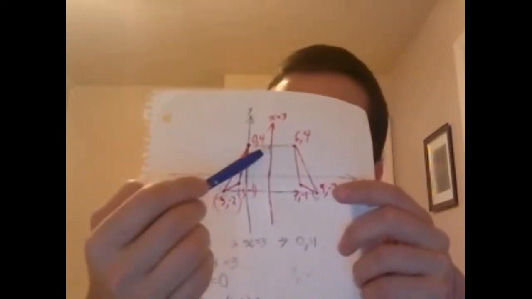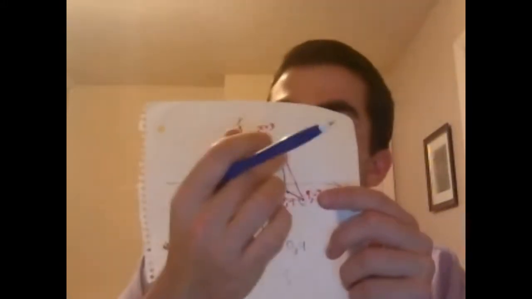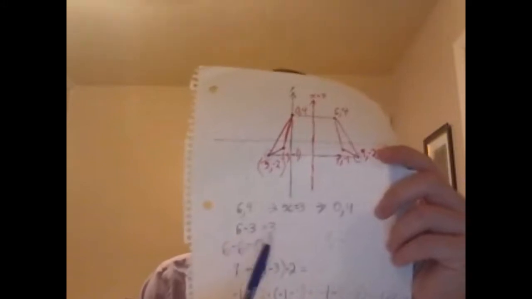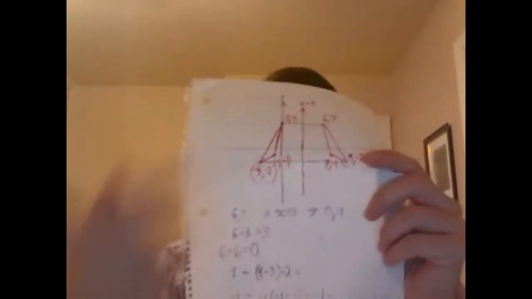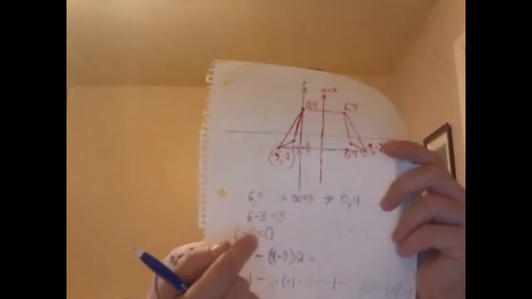That's 6 minus 3 is 3. And then we double it to find the distance between our 2 points. So instead of just 6 minus 3 is 3, 3 times 2 is 6. And from our original point, 6 minus 6 is 0. So that's our new x coordinate. Here, 0.